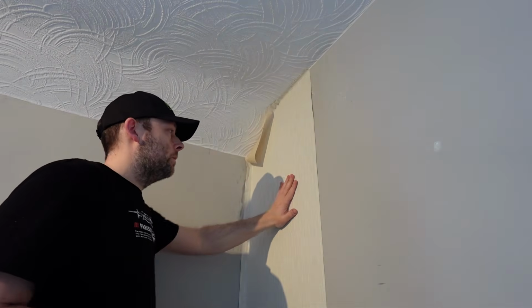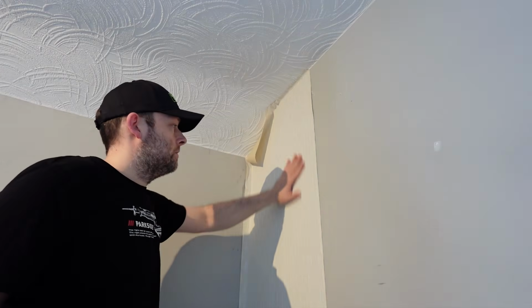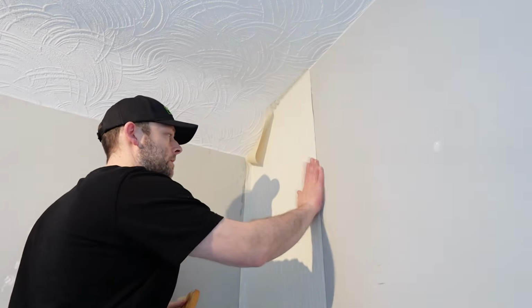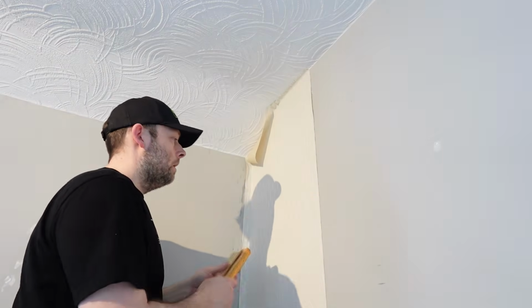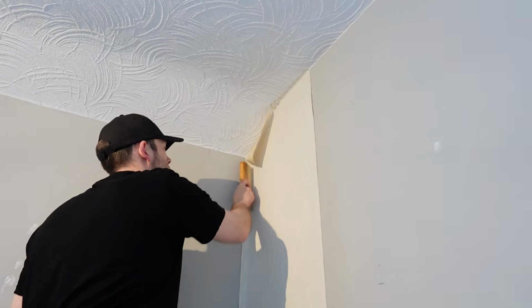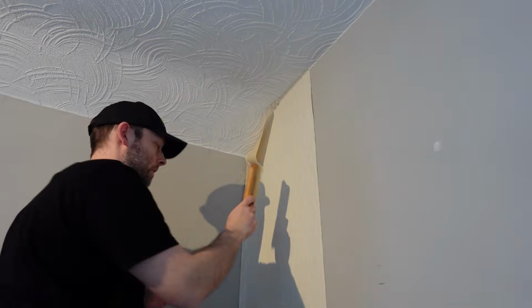So what you want to do is just get the paper on the wall first and get it as flat as you can and level. I've got a plumb line here already drawn, so I know it's level. And you want to start with your wallpaper brush and just push it nice and tight up inside the corner. I'm going to start off in that corner.